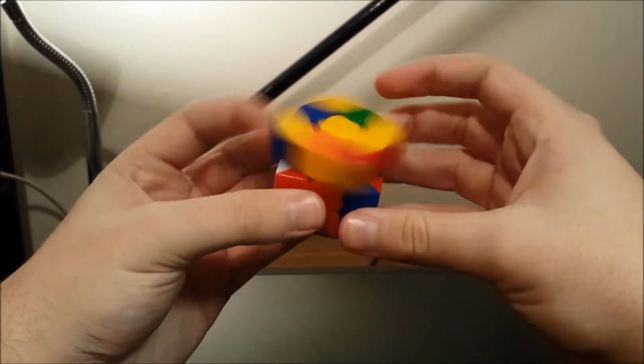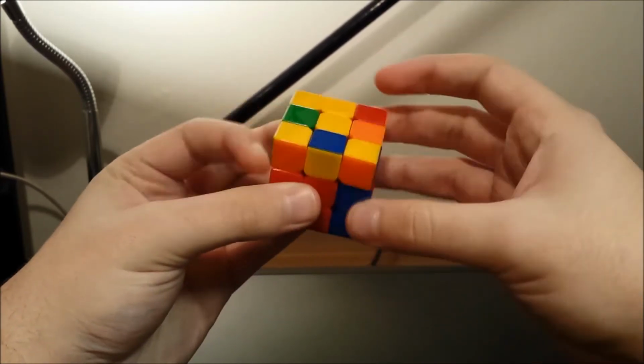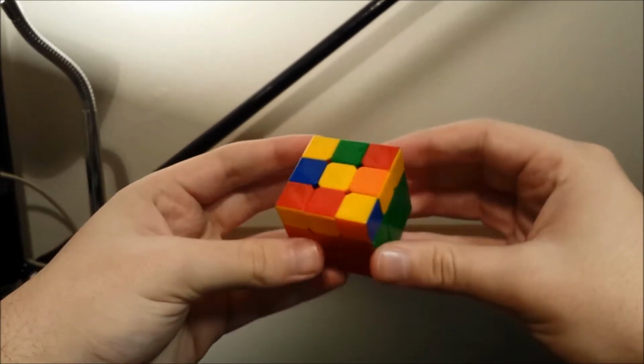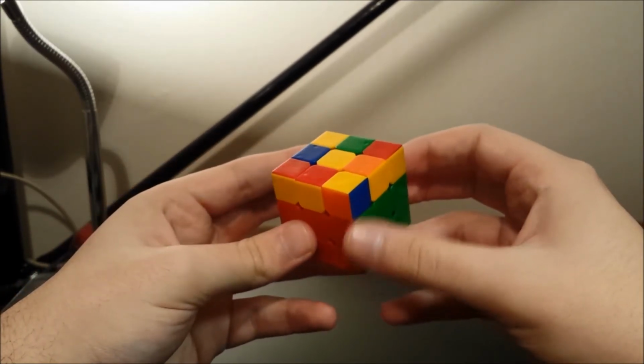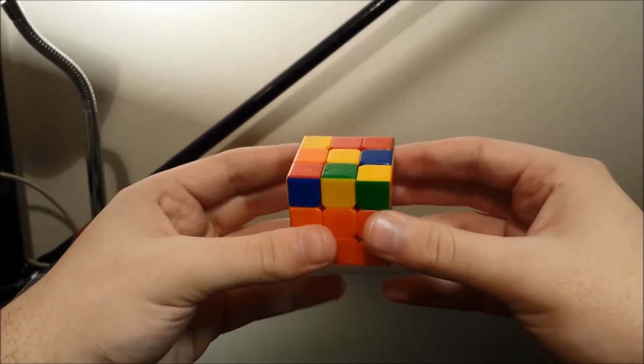And let me set it up again. That's not right. There we go. So then the other way you can do this is have it so that these ones on the sides are facing away from you.